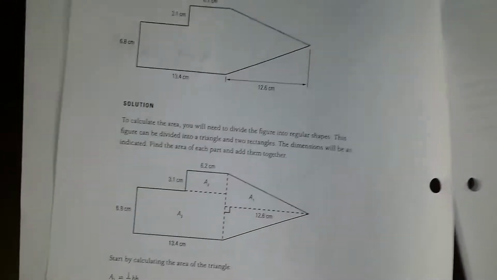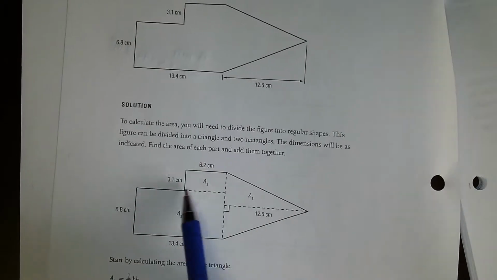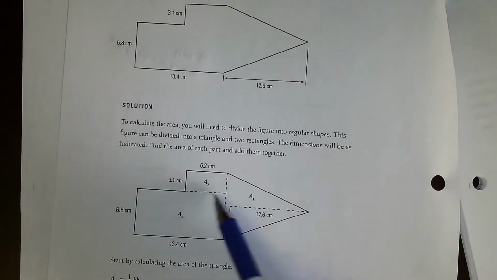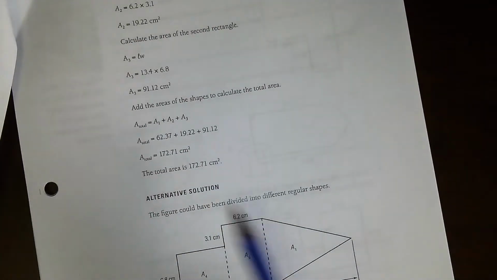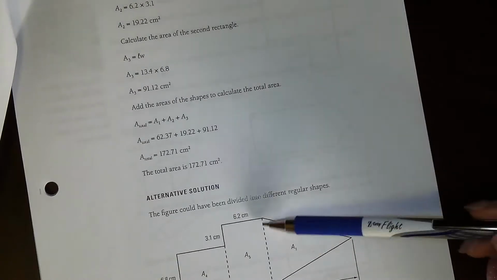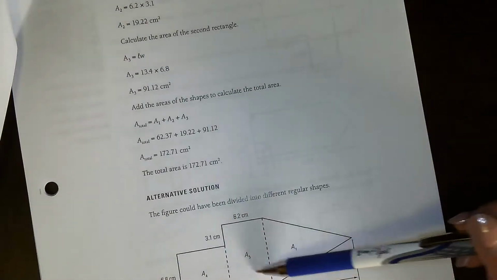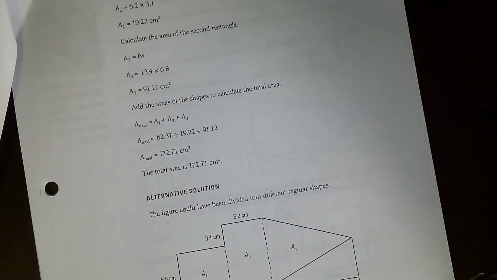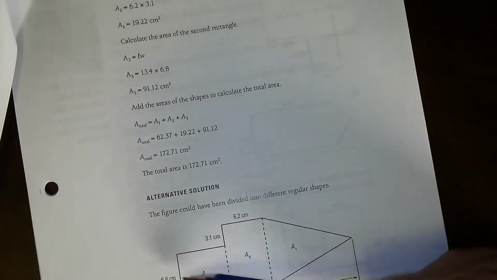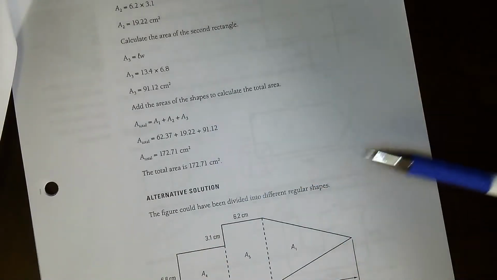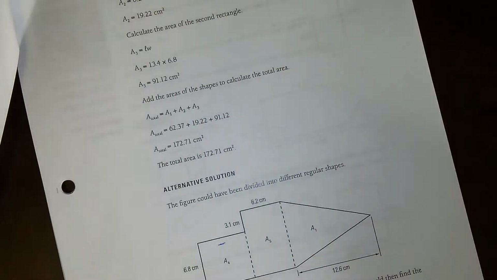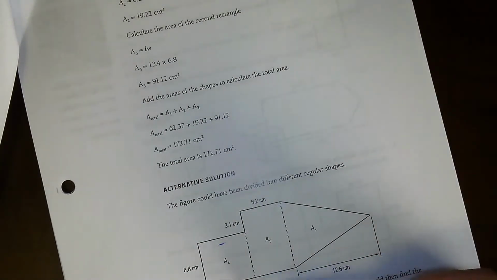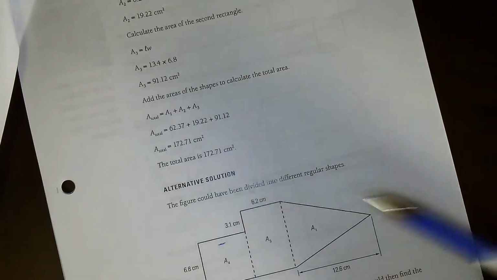You'll notice the example set it up with a larger rectangle and then a triangle, whereas the alternative solution has the triangle, but the 2 rectangles are slightly different. You may have to do some calculations to figure out the length of things. In this case, if I was going to find out this amount, that is just going to be 13.4 take away the 6.2.